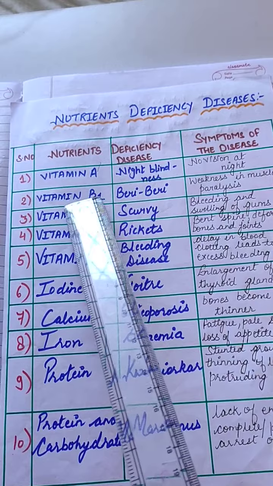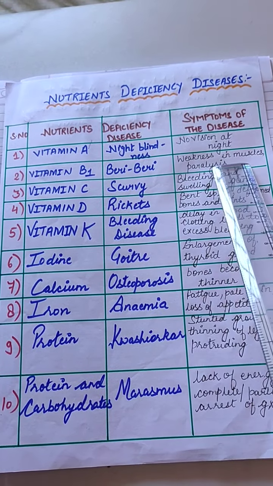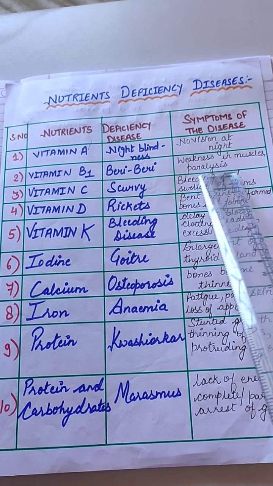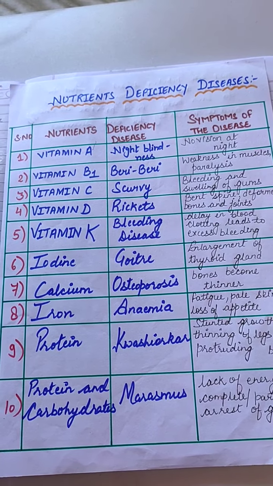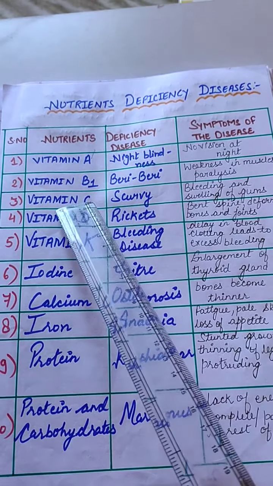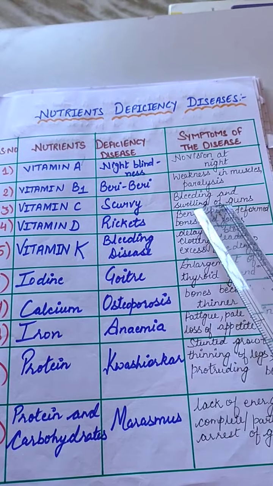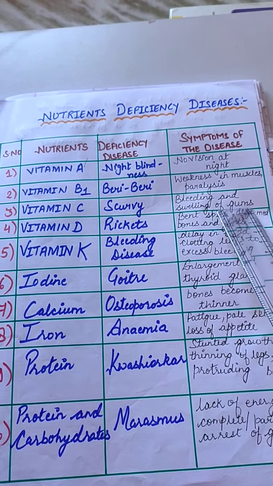Next vitamin is vitamin B1. Deficiency disease is beriberi, and the symptoms are weakness in muscles or paralysis. Next is vitamin C. The deficiency disease is scurvy, and the symptoms are bleeding and swelling of gums.